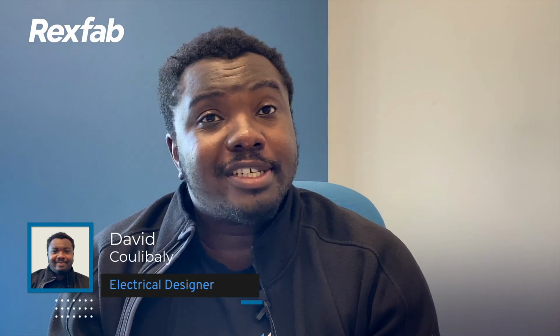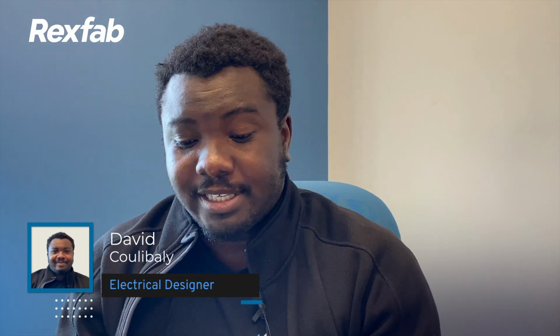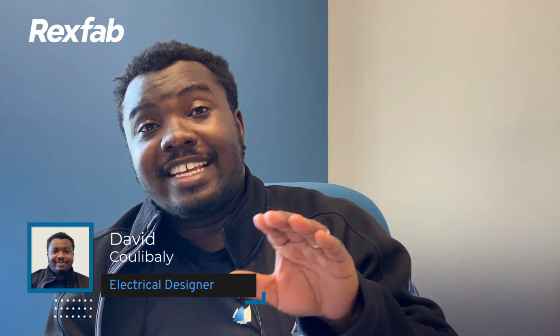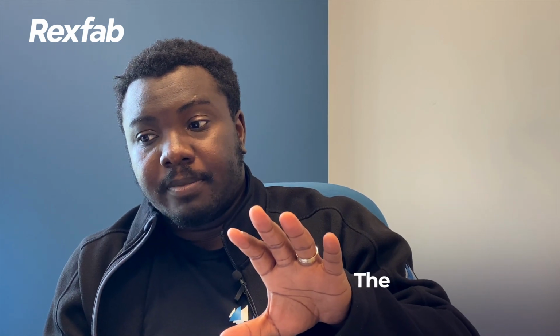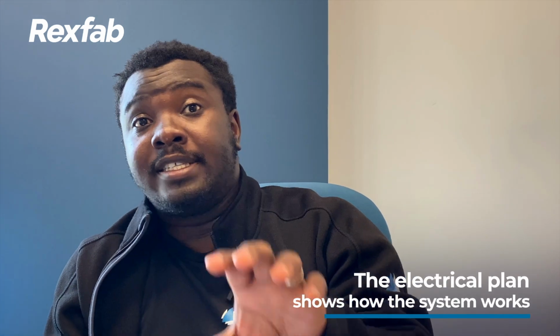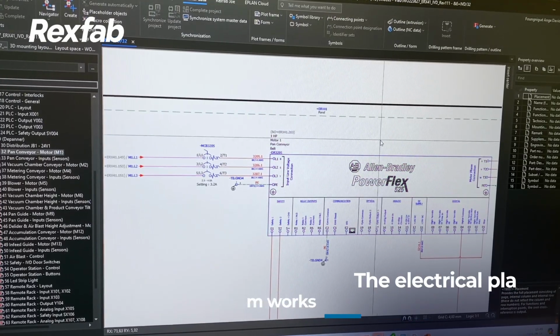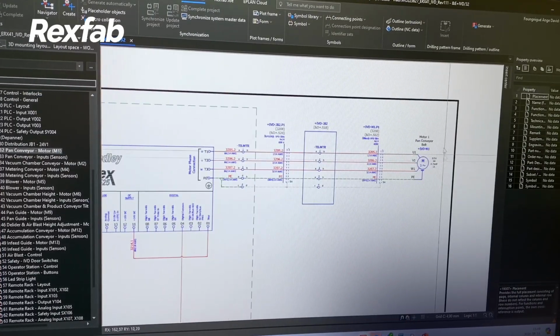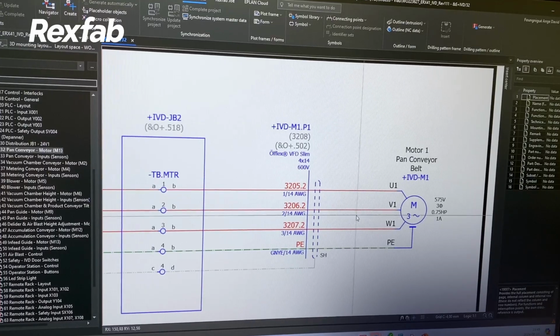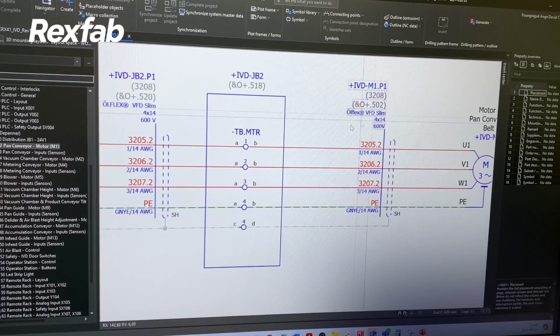The first thing is to make sure to look at the overview of the system, to know the names of the different conveyors and the name of the main panel, because these names are the locations where all the components that are linked to the conveyors or the panel will be represented.